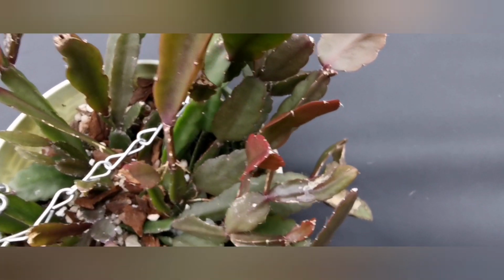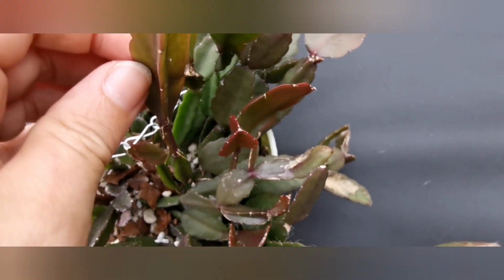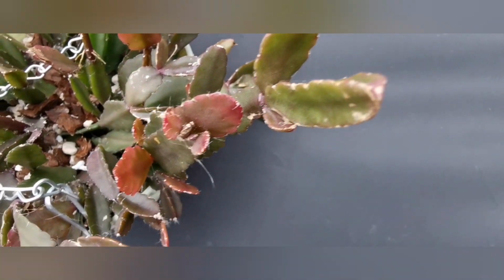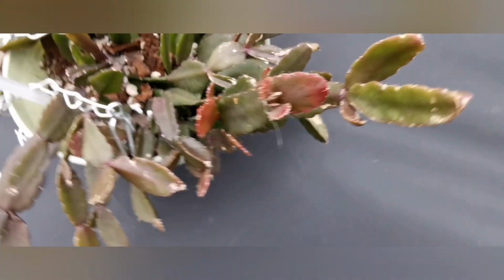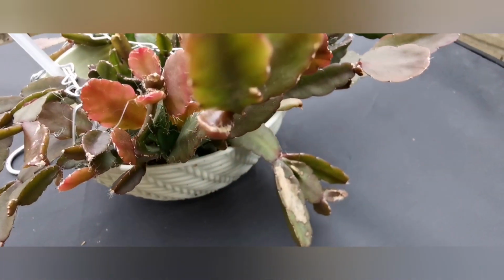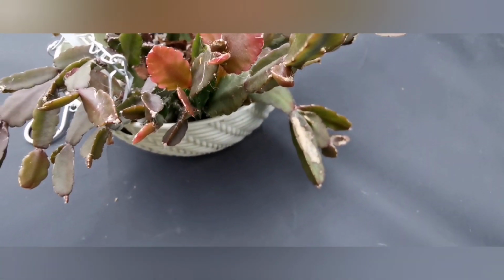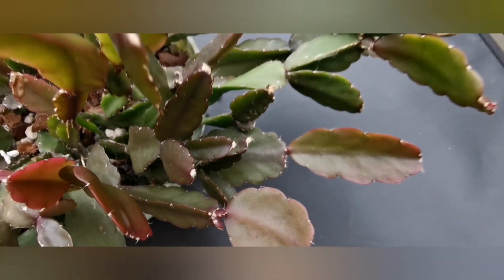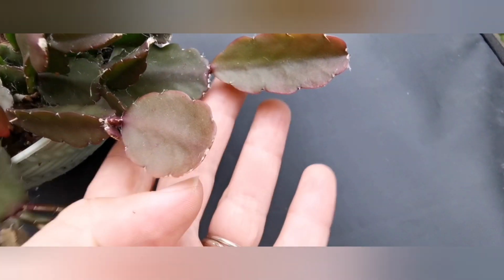And I will show you what the sunburn looks like, because even though it was, I thought, in a shady place, it got a bit burnt. So here it is. So this is what the sunburn looks like. It looks a bit unsightly.